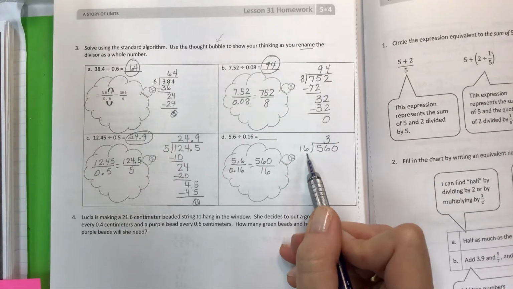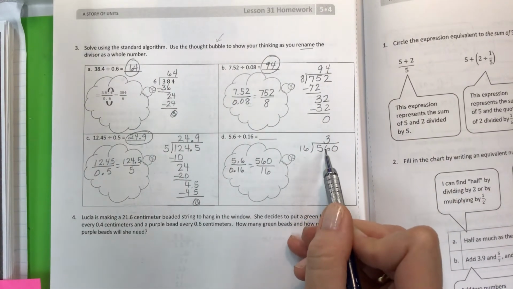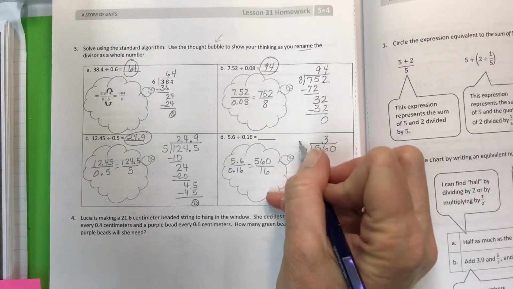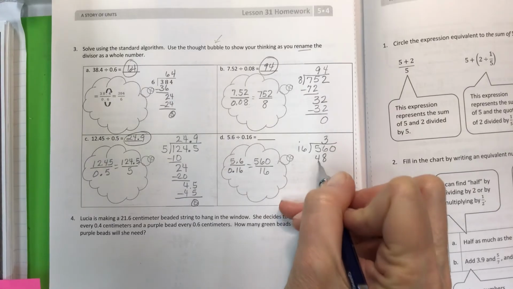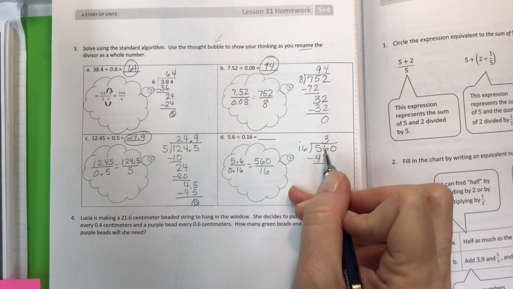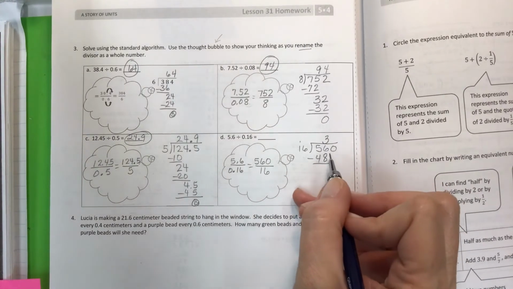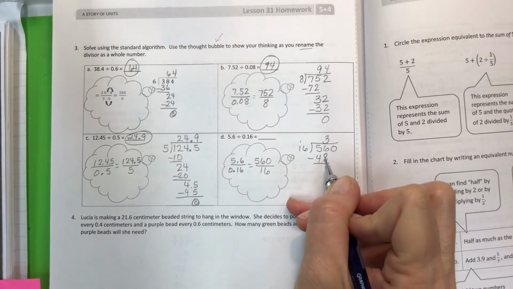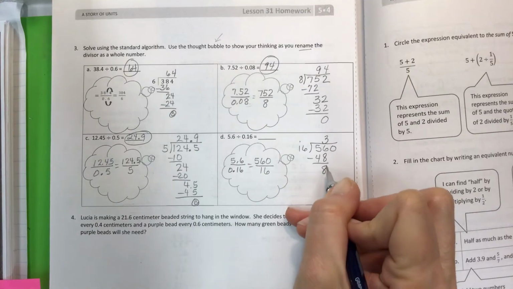Okay, if it was 15, 30, 45, but the extra would take us up too high. So that's where I got my 3. 3 times 6, 18. 3 times 1 is 3 plus 1 is 4. So we have a number that's less than 56, but still a good amount to subtract. What's the difference between 48 and 56?